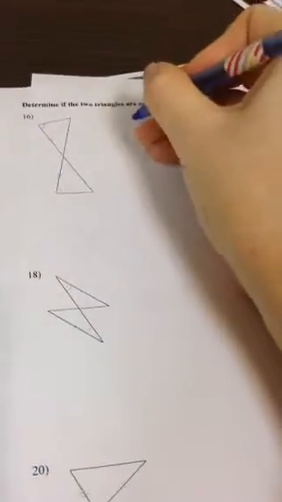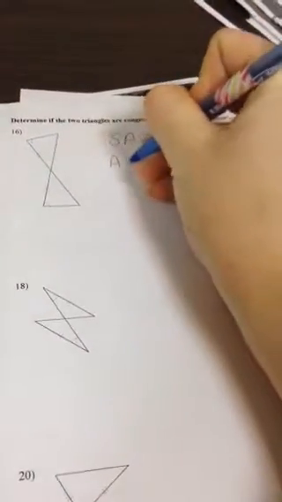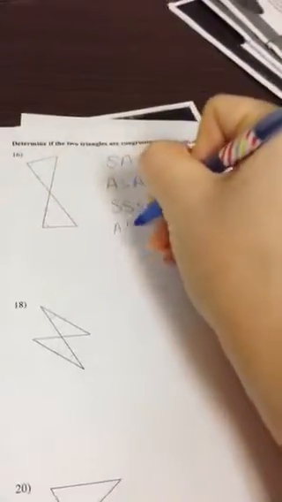And then after you do that, you're going to do a review of what we did last week. So remember, to determine if two triangles are congruent, we can use side, angle, side, angle, side, angle, side, side, side, and angle, angle, side.